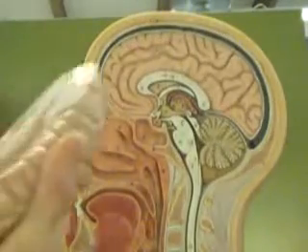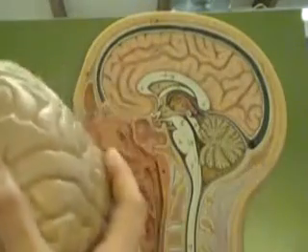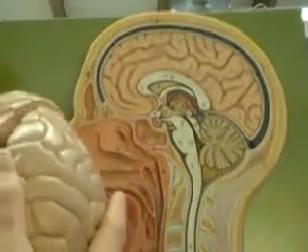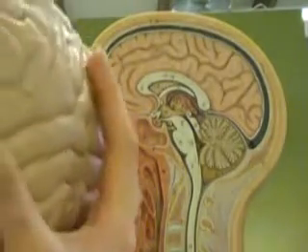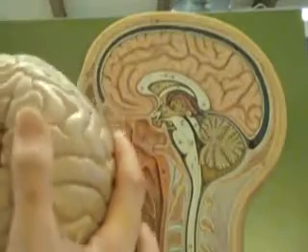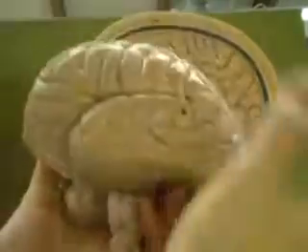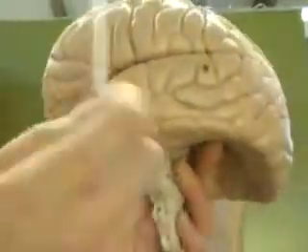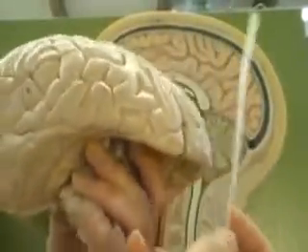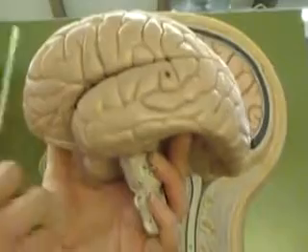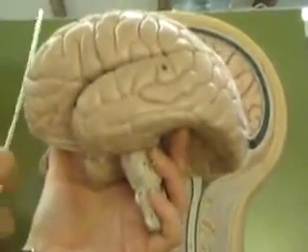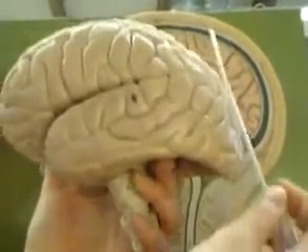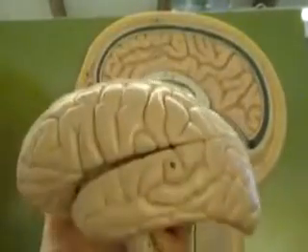Human brain anatomy. Let's assemble this guy, and we'll go over the 4 major lobes of the brain. If I could get this assembled. Okay, so what we have here is a fully assembled brain. This is the frontal view, the posterior view. So the 4 different lobes are the frontal lobe, occipital lobe, temporal lobe, and the parietal lobes.